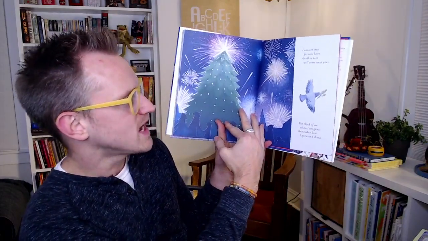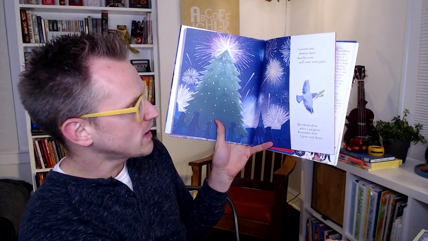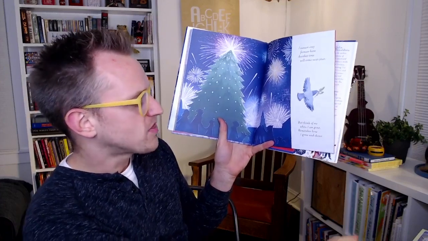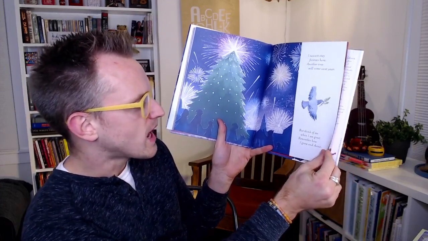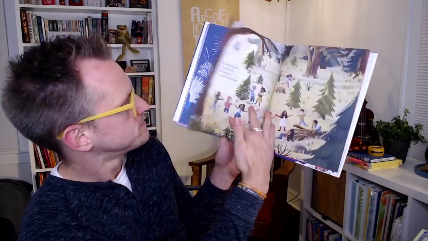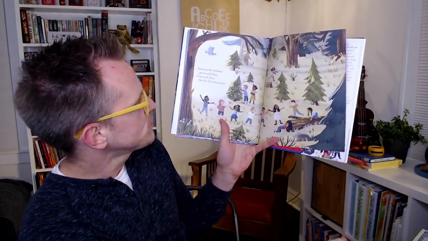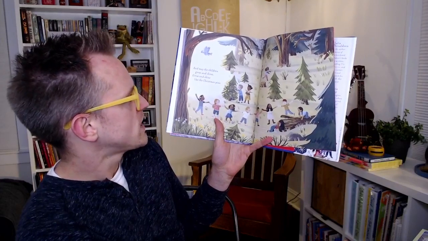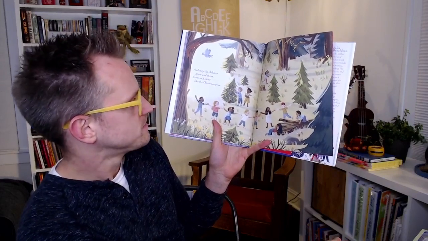I cannot stay forever here. Another tree will come next year. But think of me when I am gone. Remember how I grew and shone. And may the children grow and shine like the Christmas pine.